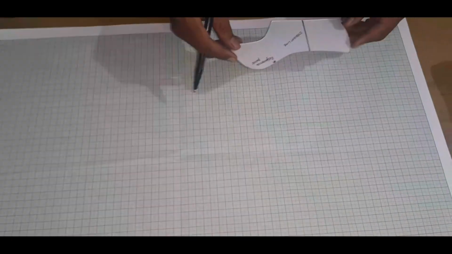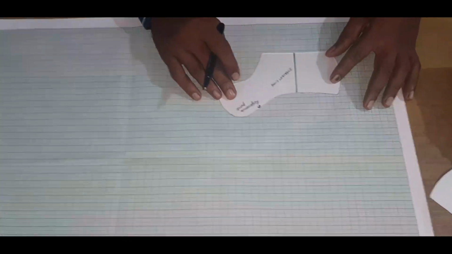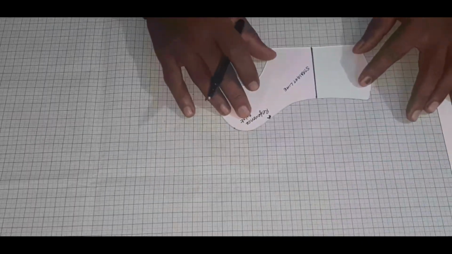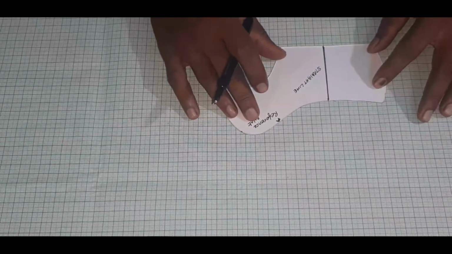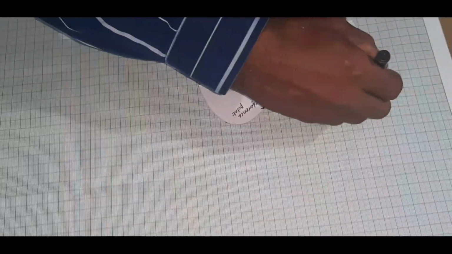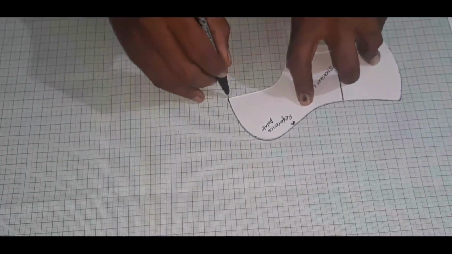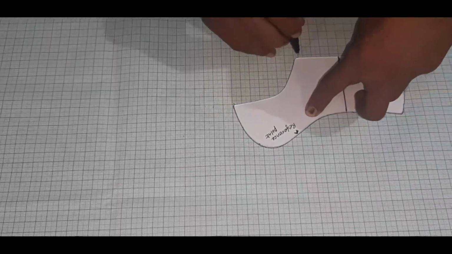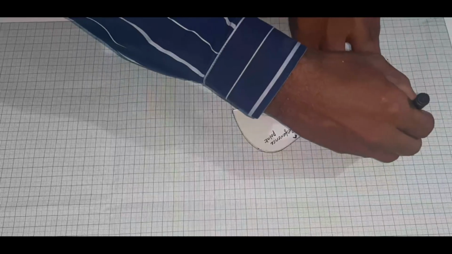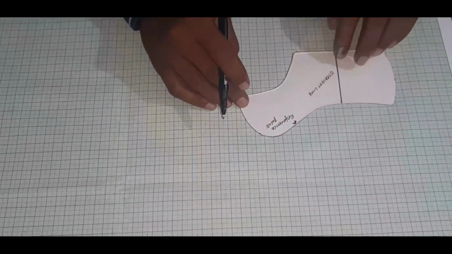place the pattern on the graph paper. See, I am placing this pattern on the graph paper, matching the straight line with the graph paper line. Draw the outer line and transfer the reference point on the graph paper.